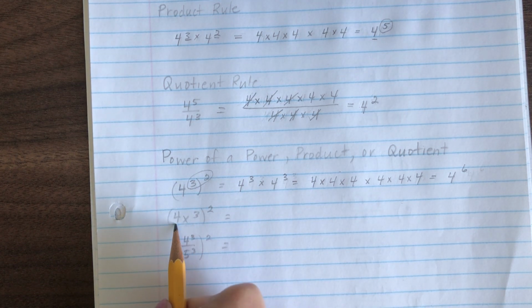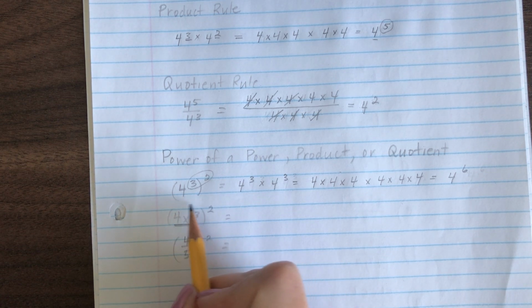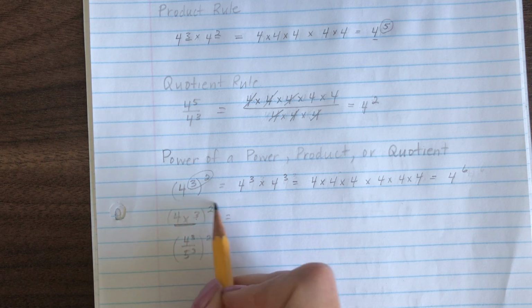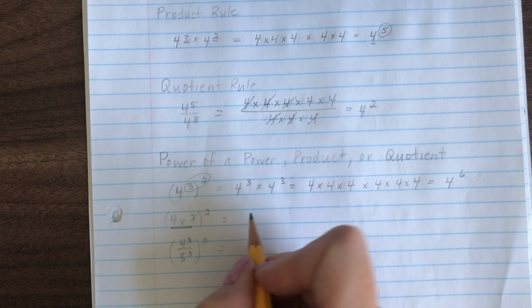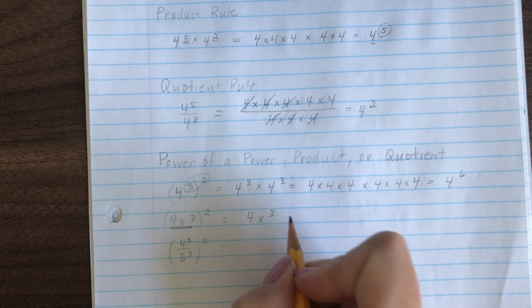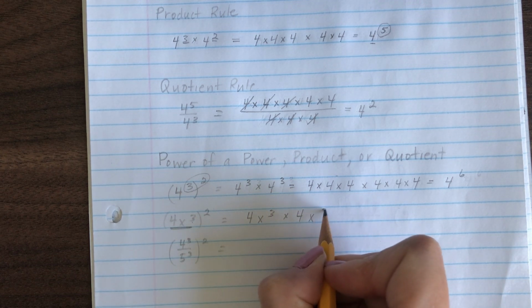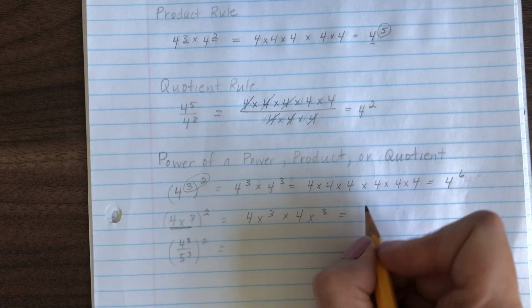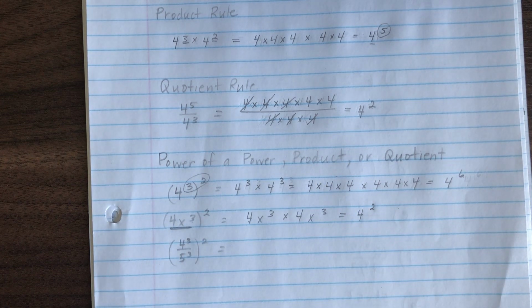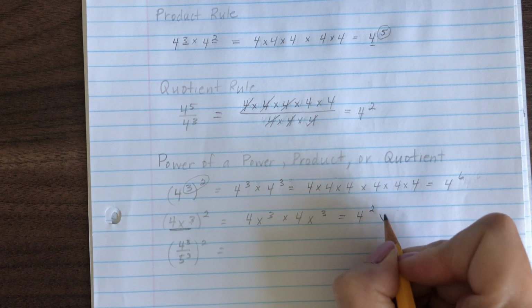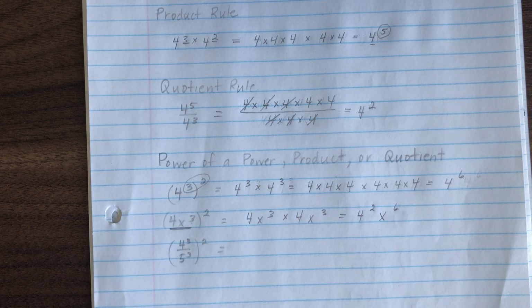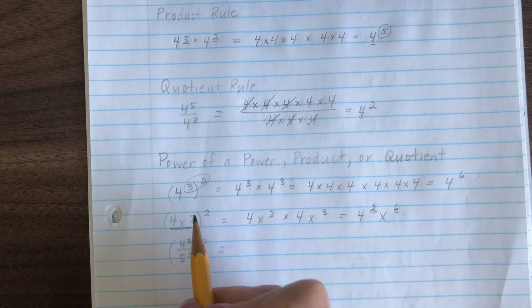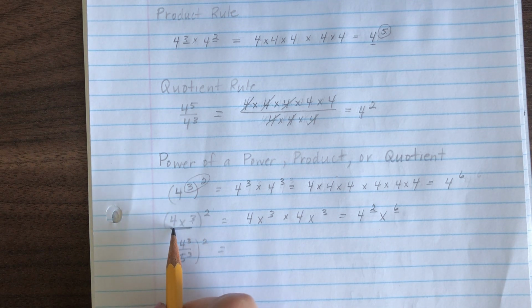In the next example here, we have 4 being multiplied by x cubed. So this represents a product. And that product is the base of my power. So this is a power of a product. In expanded form, 4x cubed squared means I'm multiplying 4x cubed by itself. So 4 times 4 is 4 squared, and x cubed times x cubed is x to the exponent 6, because there's a total of 6 x's being multiplied together. To get these exponents of 2 and 6, I can simply multiply the exponents on my bases.